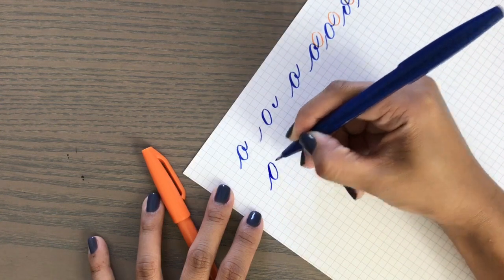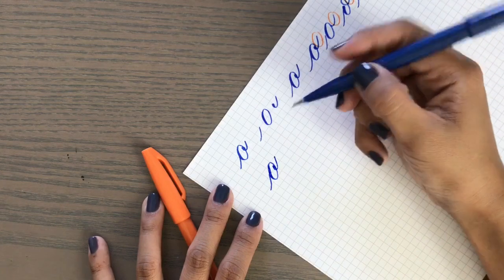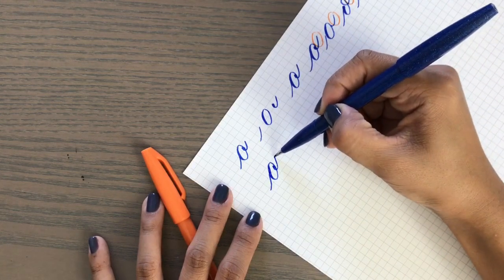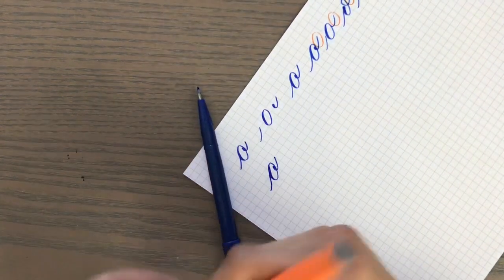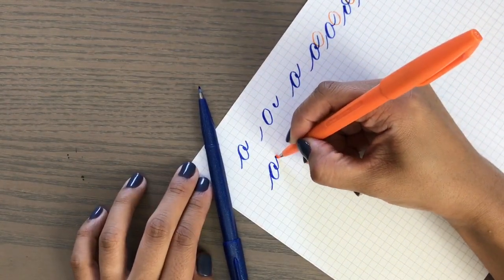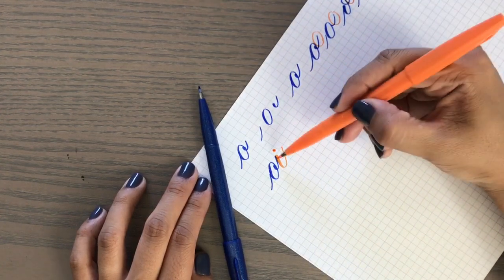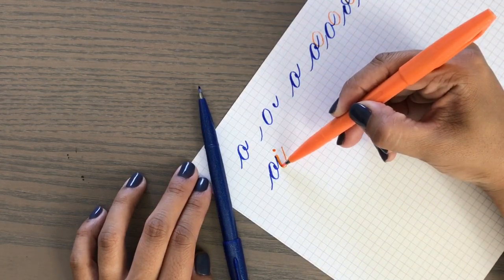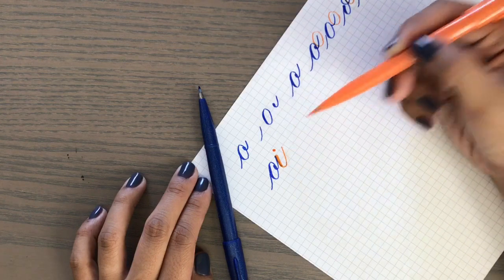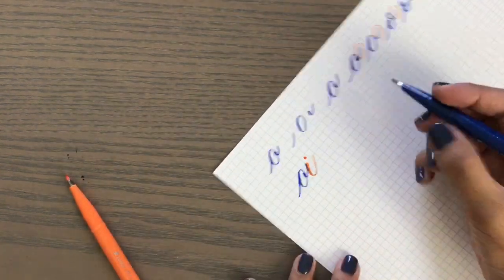Okay, so for this first one, we're going to connect the letter O to a letter I, just for a simple basic one. So see where I ended off with that exit stroke up at the waistline. I'm going to use a different color pen because it just helps to highlight that connection that I'm adding on. So see how it beautifully just lines up. You want to align that exit stroke from the O onto the thick outside shade of that letter I.